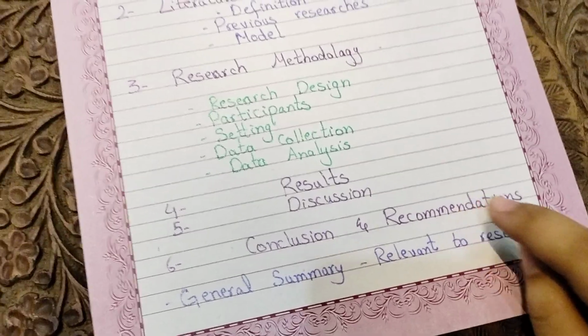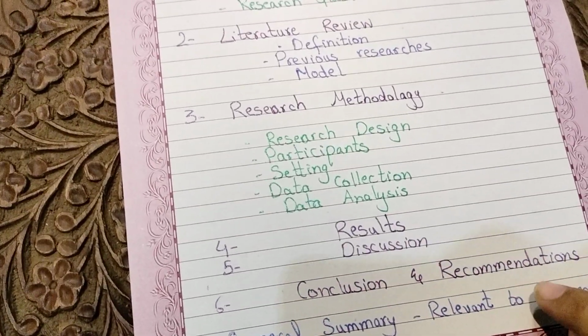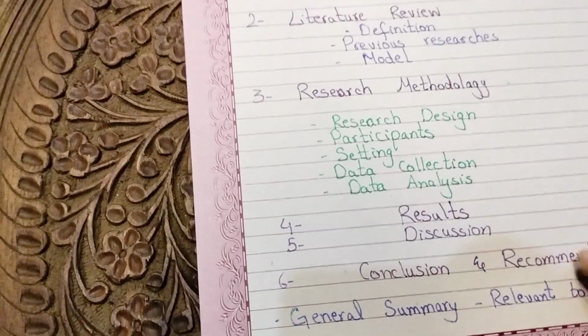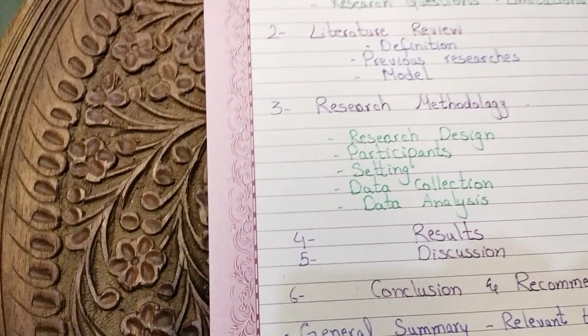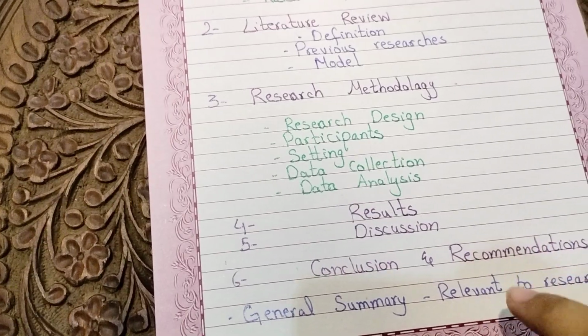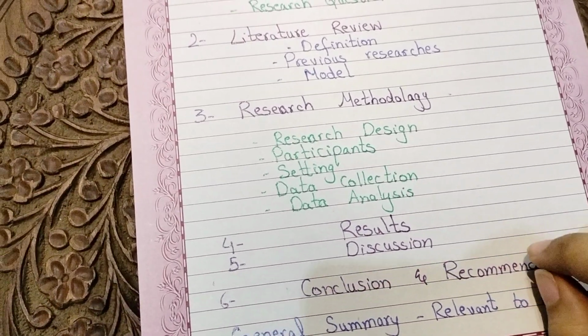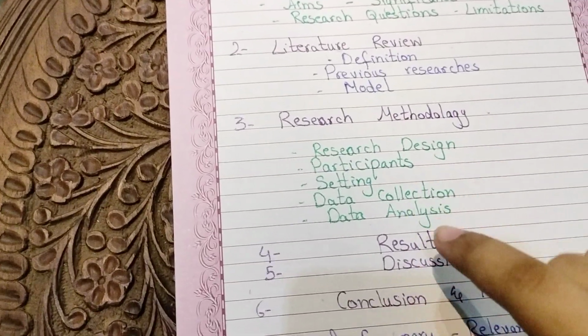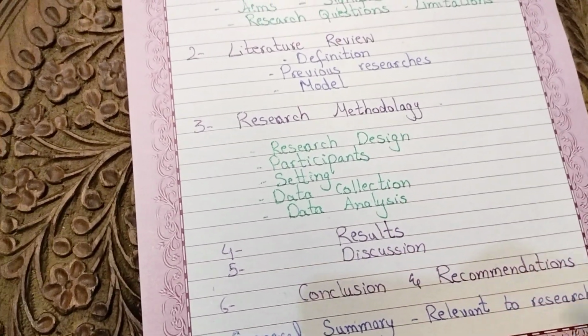In recommendations, you are going to share how the next researchers can build on your research. For example, you are going to tell how future researchers who want to do research on the same topic can enhance your research.